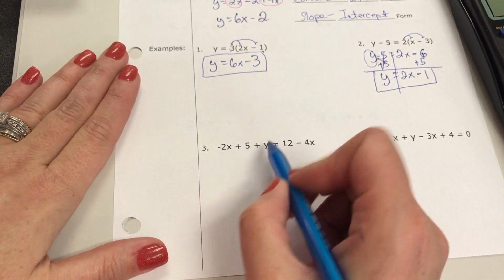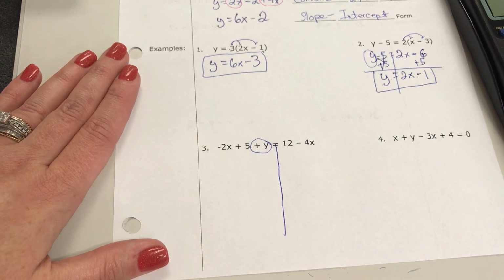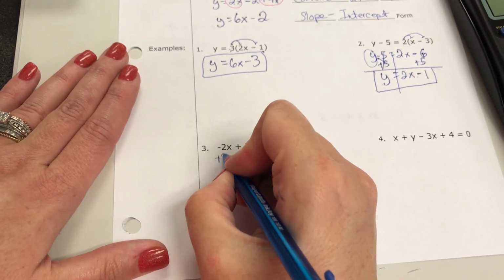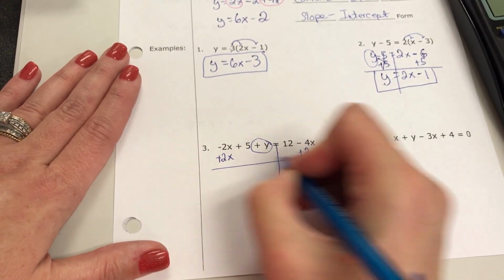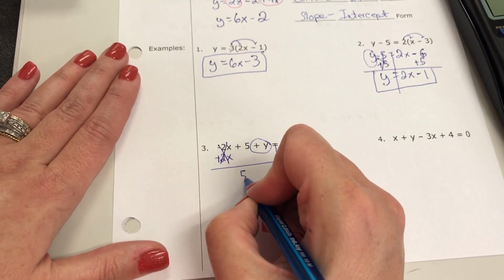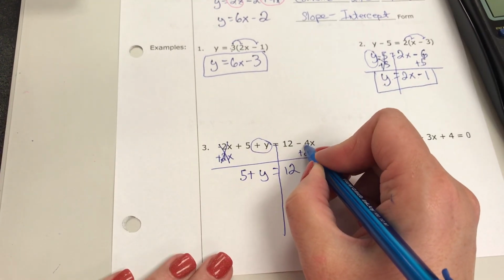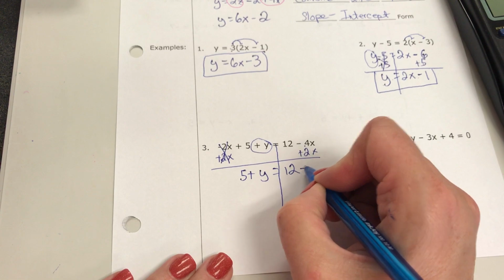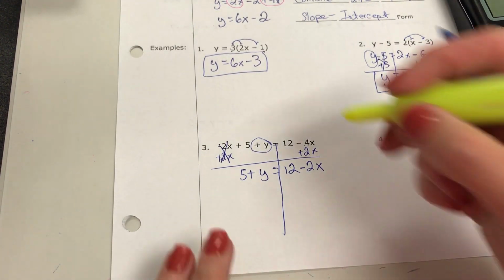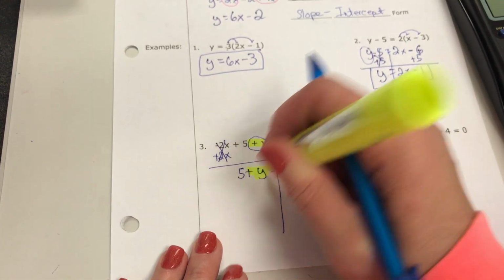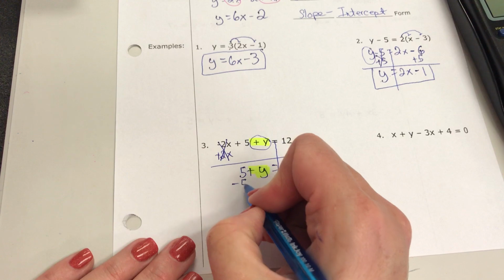So what I'm going to do is, since my y is right here, I'm going to try to move these to this side. So the first thing I'm going to do is I'm going to add 2x. This cancels out. 5 plus y equals 12. Negative 4x plus 2x is negative 2x. Okay? Now remember, we're still trying to solve for y. So now we've got to get this 5 away. So I'm going to subtract 5.